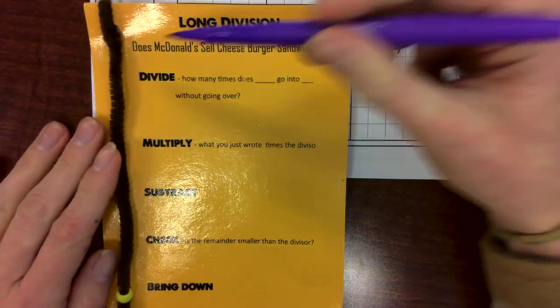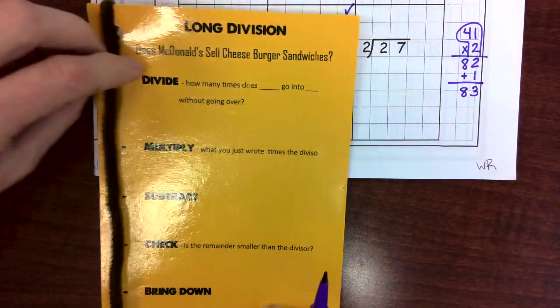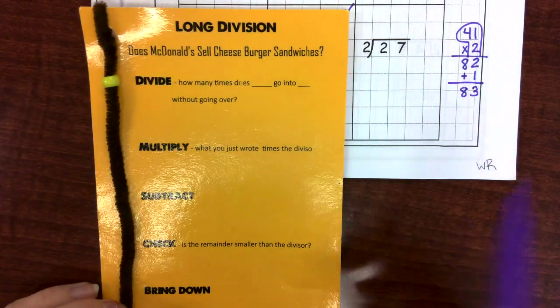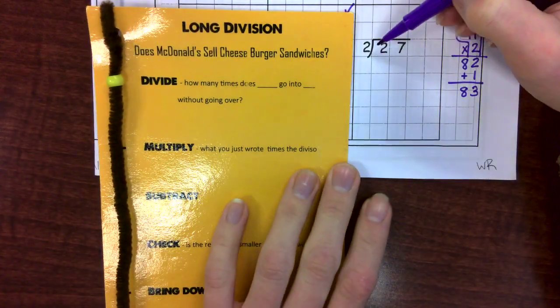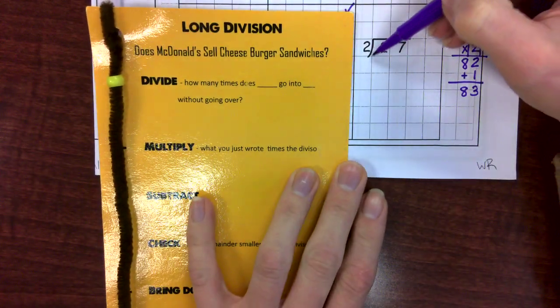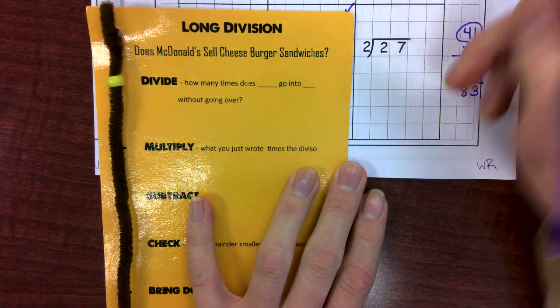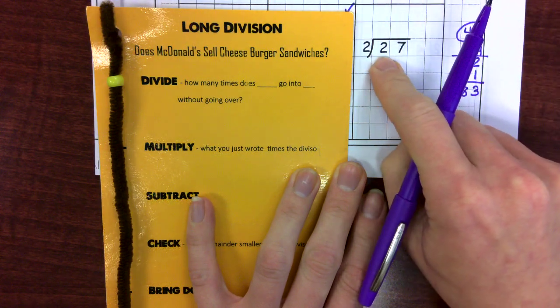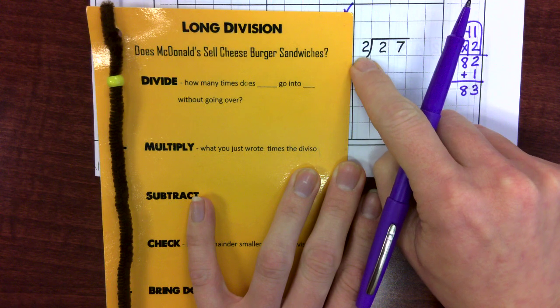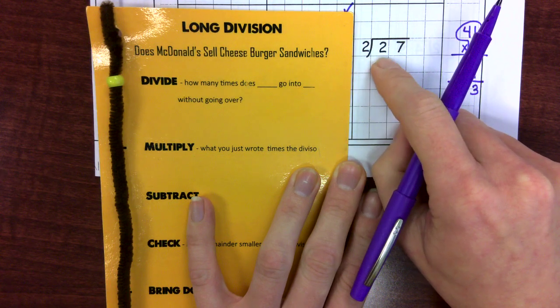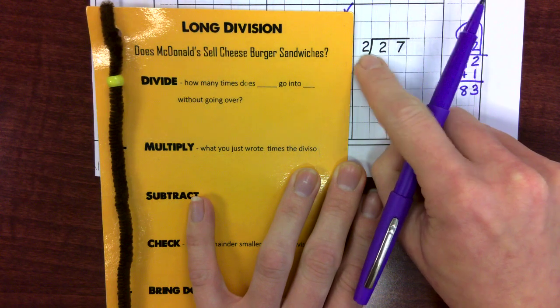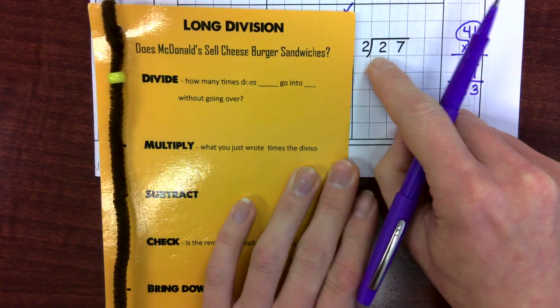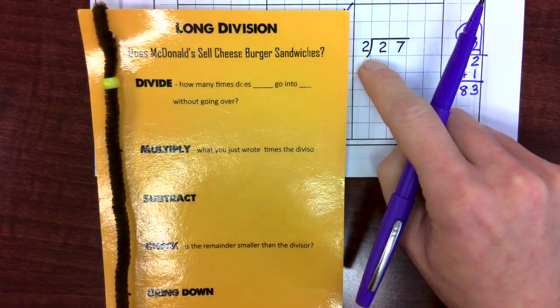Okay. Does McDonald's sell cheeseburger sandwiches? I'm up here at divide. Okay, let's look at the house here. Look at your house first. Okay, who's inside the house here? I have a 2. Who's outside the door? 2. Okay, if you're a second grader and there's a second grader outside, you're safe, right? You're equals, right? Or if you're a 2-year-old and there's a 2-year-old outside, you're safe, you're equals, right?